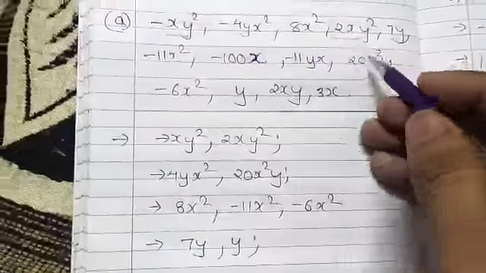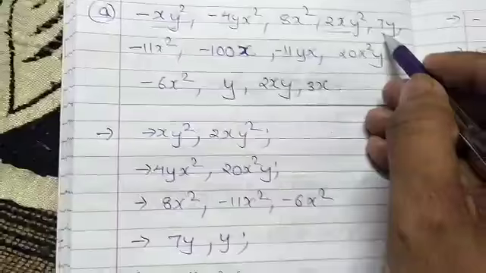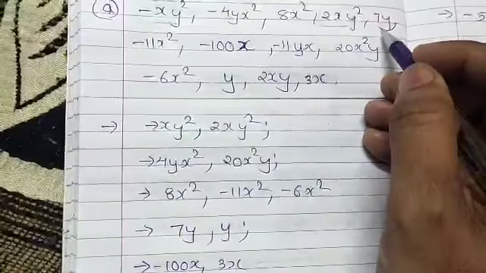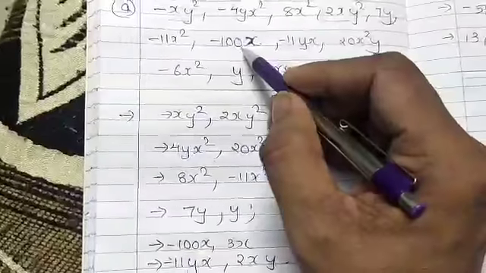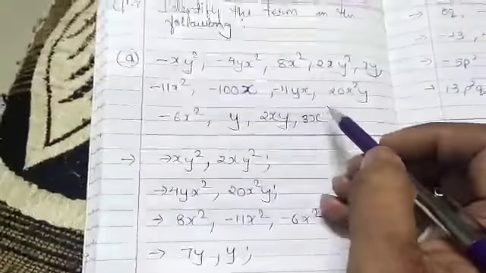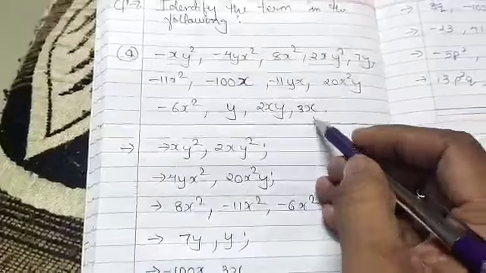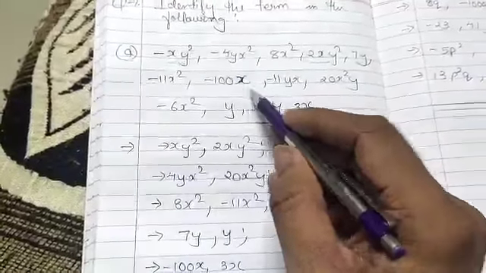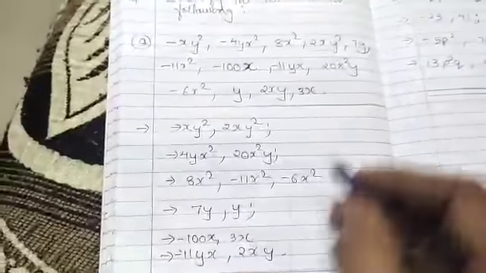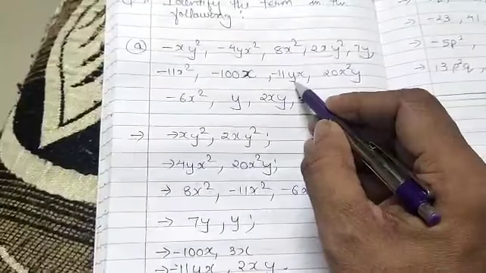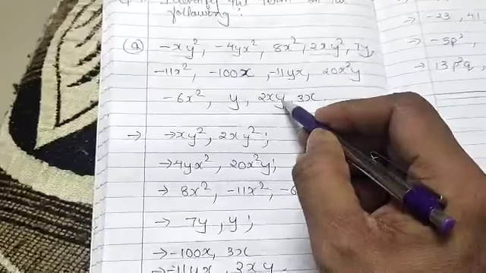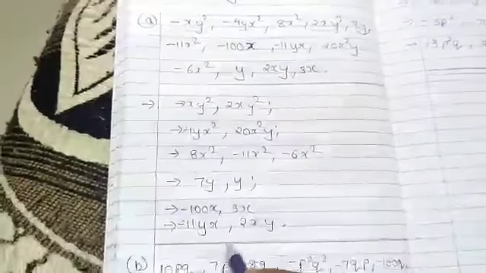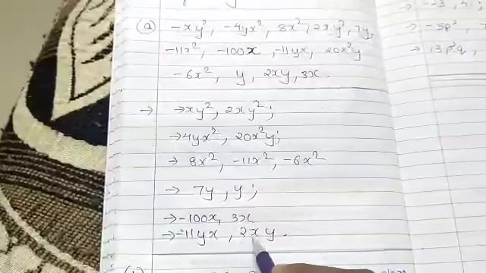Then 7y. Find the like term of 7y. See here, y. So write it over here. Then 100x. For x you have to find the terms having variable x, that is negative 100x and 3x. Write them together. Then negative 11yx and 2xy. yx and xy are both the same. So write down negative 11yx and 2xy.